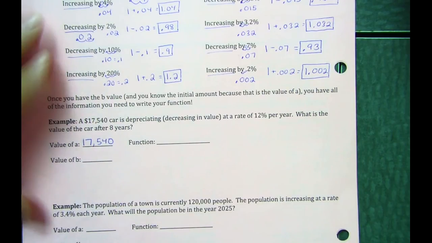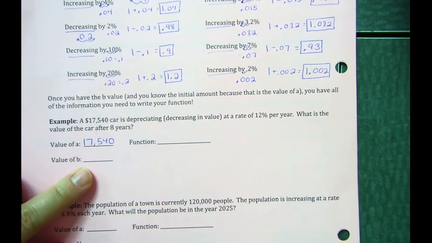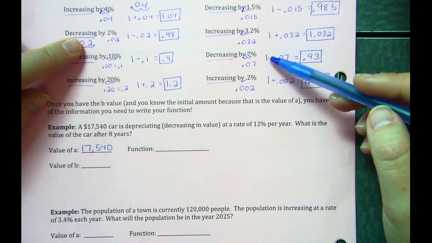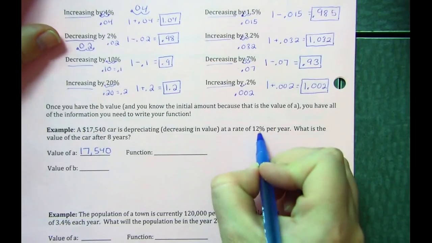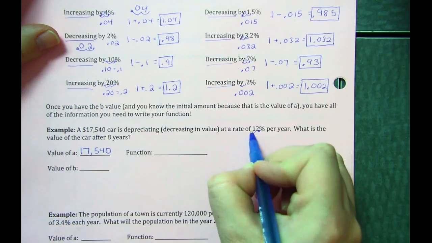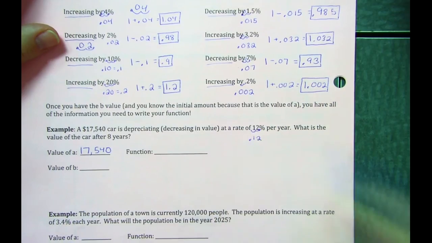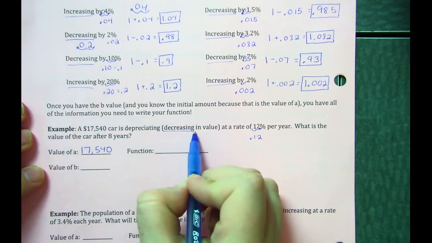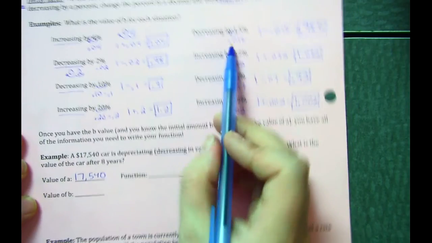B is it is decreasing in value 12% per year. So just like up here, that means it's decreasing by 12%. So we're going to take this 12%, that's what the decimal is currently after the 2, move it to the left 2 spots, so it's 0.12. And because it's decreasing in value, we're going to subtract it from 1.